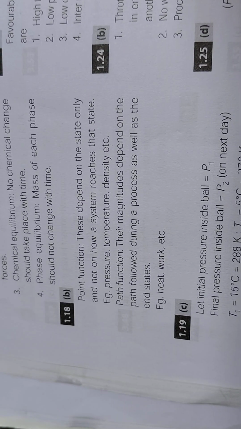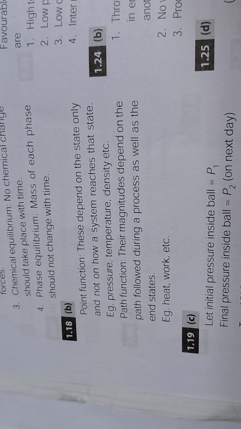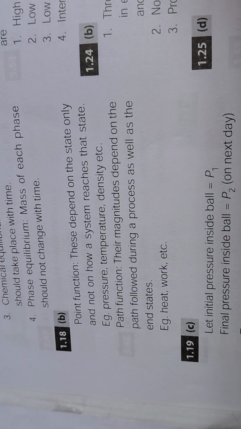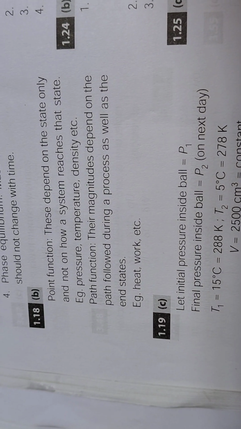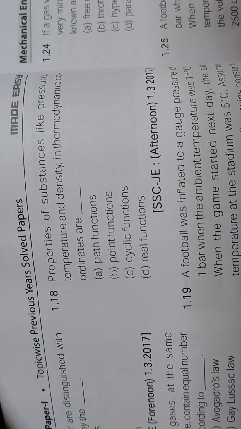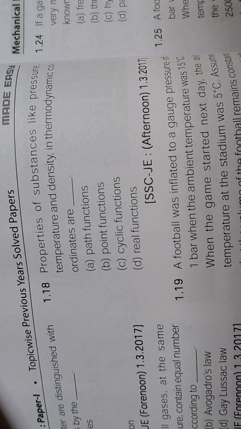So that matters. In a path function, magnitude matters as well as the state. Examples are heat and work. In our question, pressure, temperature, and density are asked, so these are point functions. Option B is correct.